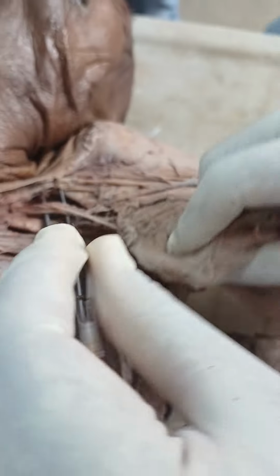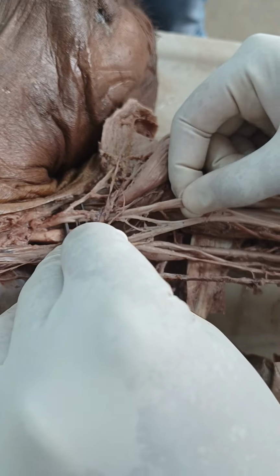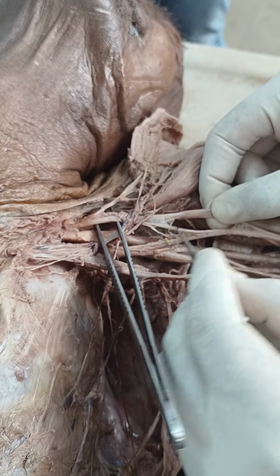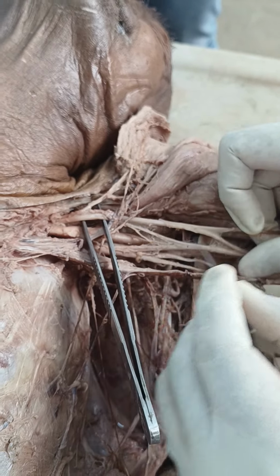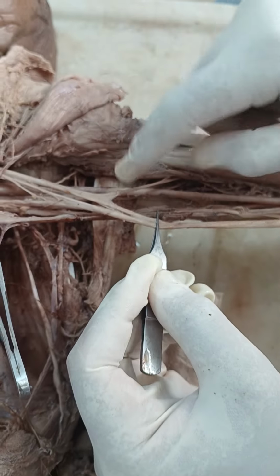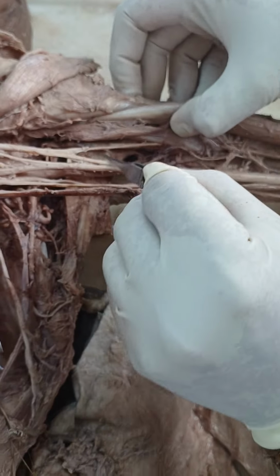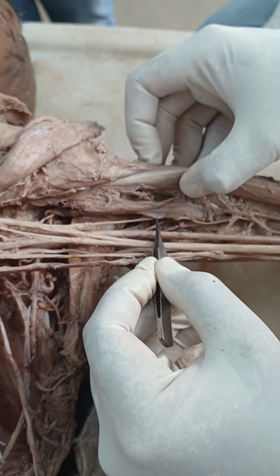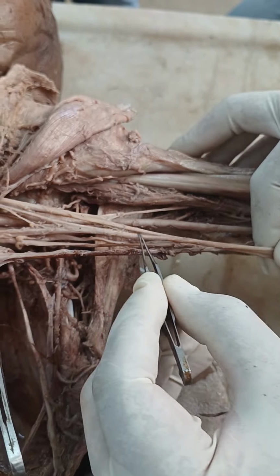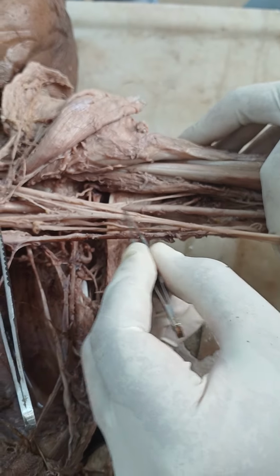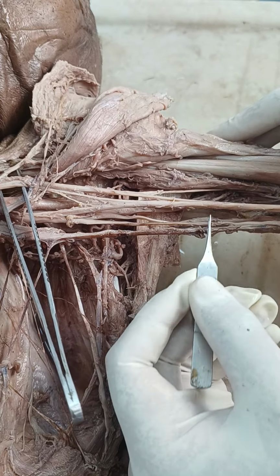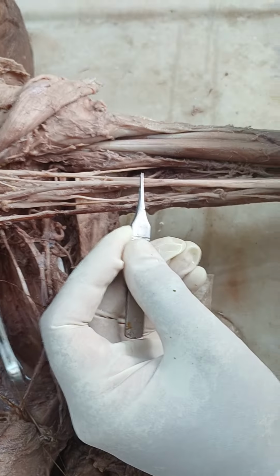Another branch of the lateral cord is the continuation of this lateral cord: the lateral root of the median nerve. Another branch continues laterally and pierces the coracobrachialis; it is the musculocutaneous nerve. The median nerve is formed by the lateral root from the lateral cord and the medial root from the medial cord, which combine to make the median nerve.